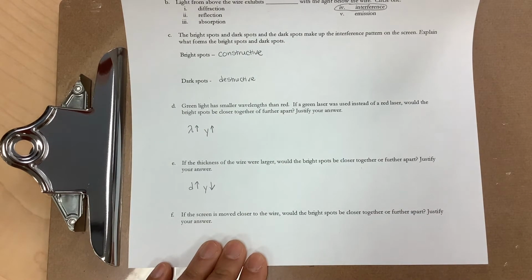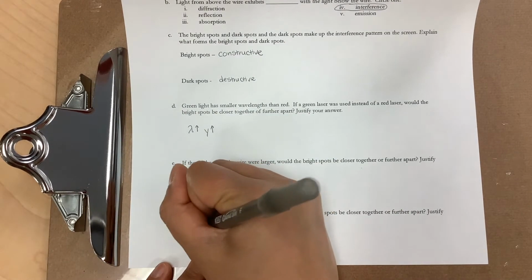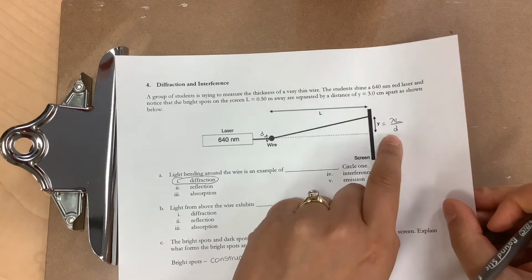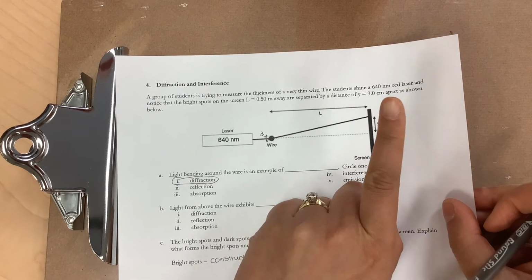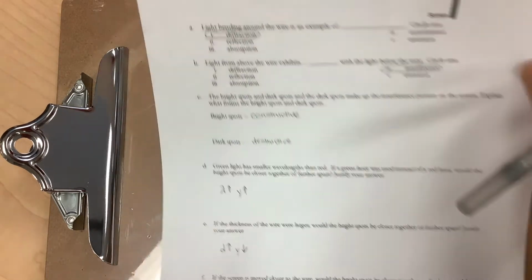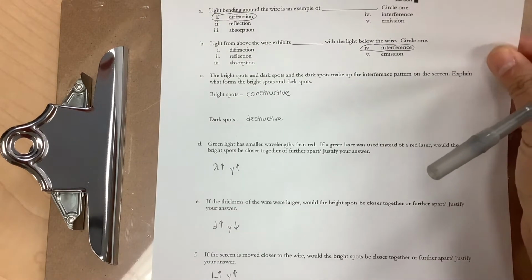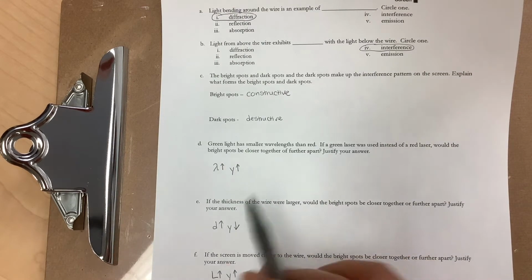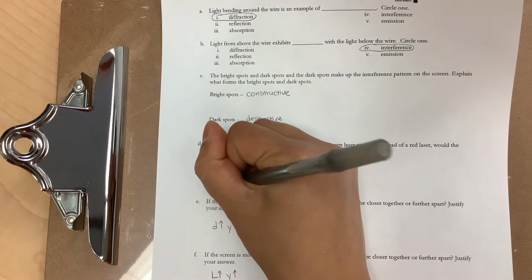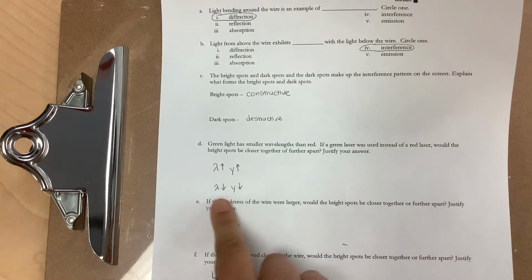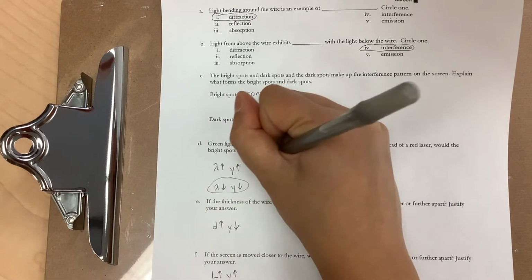And finally, L. If L goes up, then Y goes up. They are directly proportional. Having this equation is nice because I don't have to memorize anything. I can check the equation that I have written down and use this to get my proportions. So if green has a smaller wavelength than red, because this is direct proportion, that means if wavelength is smaller, then Y decreases and the dots are closer together.